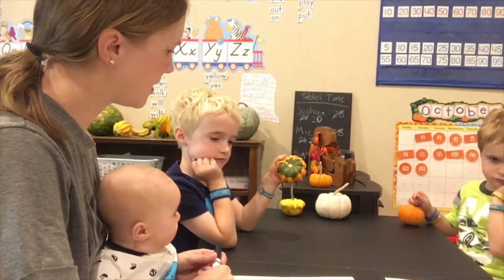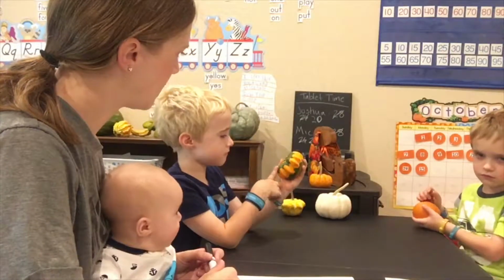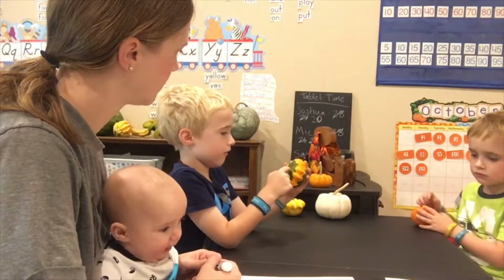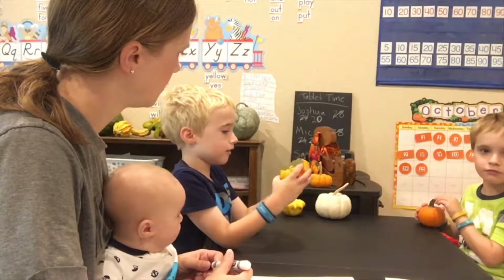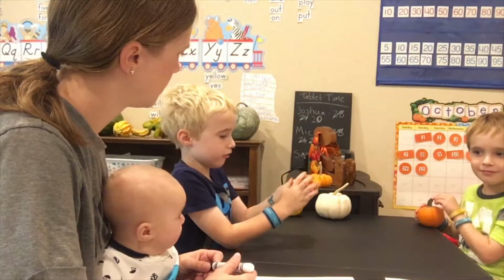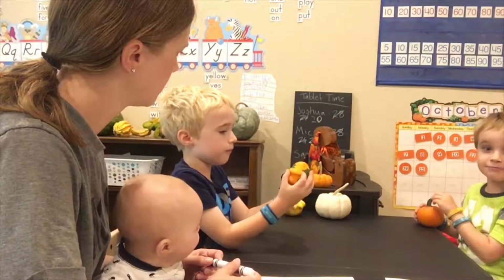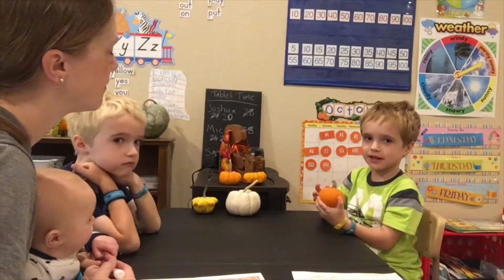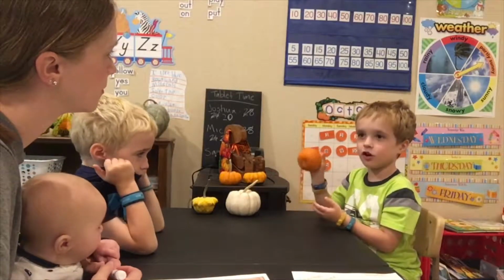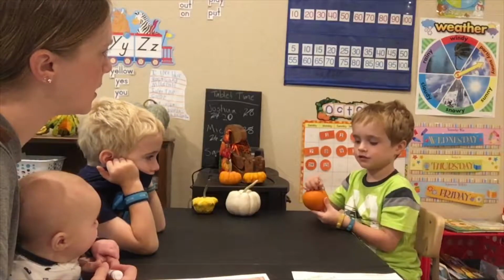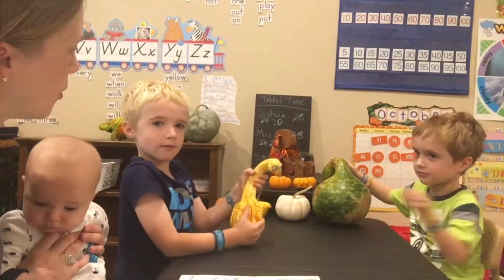Okay, now tell me about this pumpkin. Use some describing words or some adjectives to tell me about this pumpkin. Okay, well, it's brownish greenish on the top and orange on the middle and brownish greenish at the bottom, and it's shaped like the sun. My pumpkin is smooth and round. Smooth and round? What color is it? It's orange. Is it small or big? Small. Okay, good.